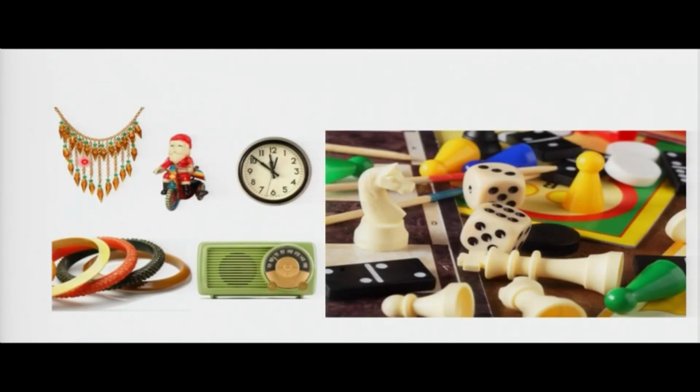You see, it is used to make these necklaces, the making of toys, making of watches. But normally, if you look at them, these plastics were normally for old times. So making of these, the ones they put on the hands, making of radios, making of chess pieces.